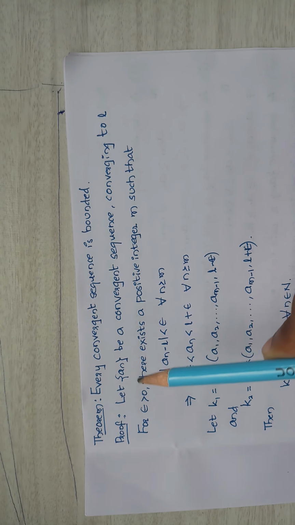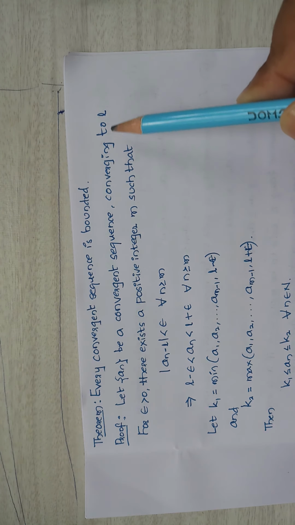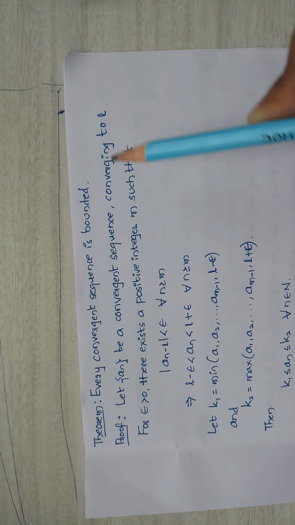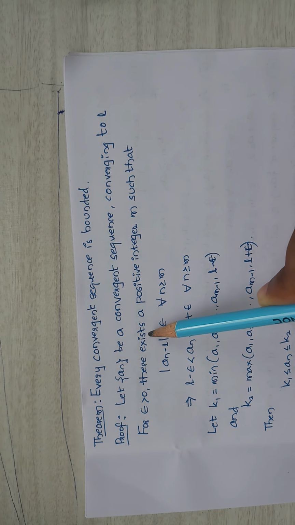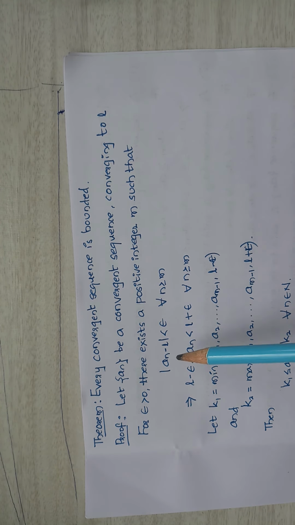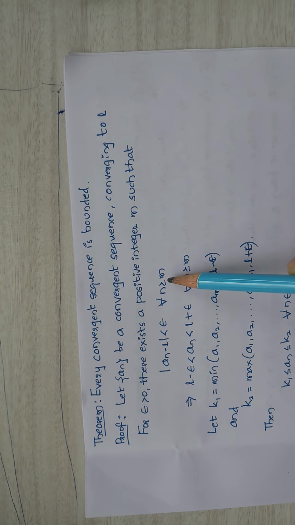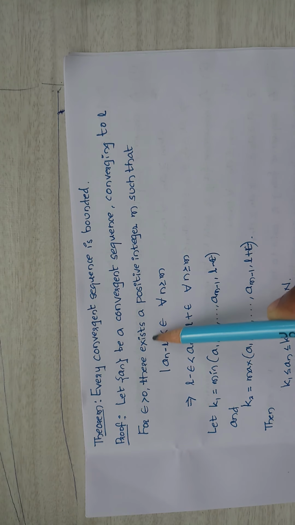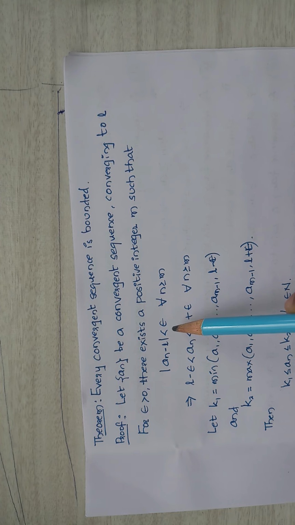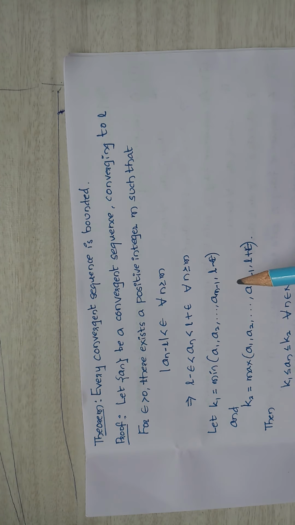The proof for this is, let a_n be a convergent sequence converging to L. For epsilon greater than 0, there exists a positive integer m such that modulus of a_n minus L is less than epsilon for all n greater than or equal to m. While defining the limit of a sequence, we came across this term. Let a_n be a sequence and L belongs to R. L is said to be the limit point of a sequence a_n if for each epsilon greater than 0 there exists a positive integer m such that modulus of a_n minus L is less than epsilon.